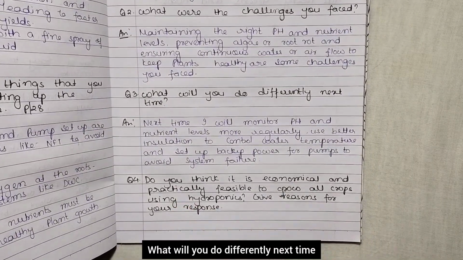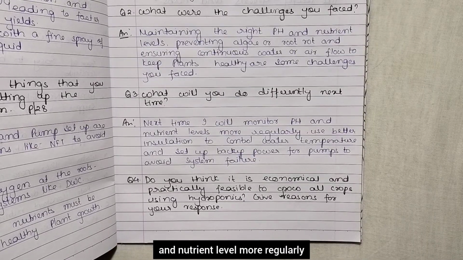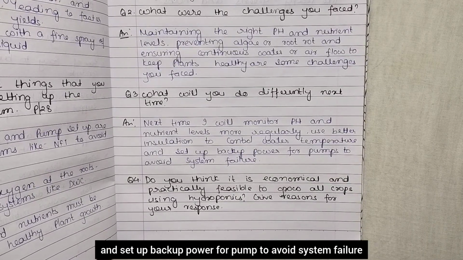What will you do differently next time? Next time I will monitor pH and nutrient levels more regularly, use better insulation to control water temperature, and set up backup power for the pump to avoid system failure.